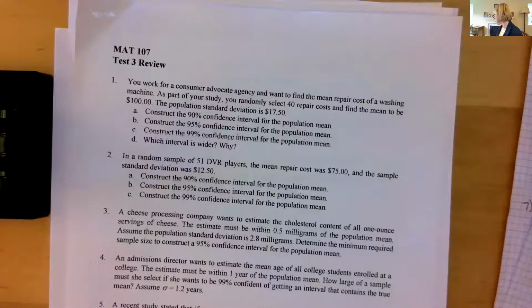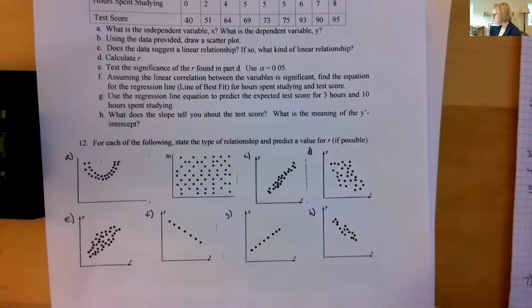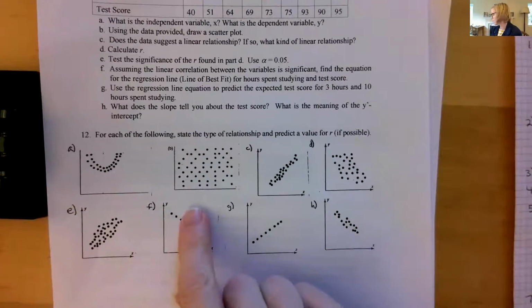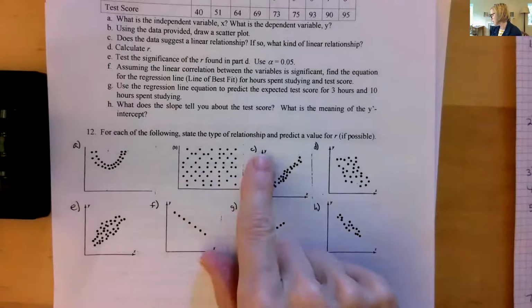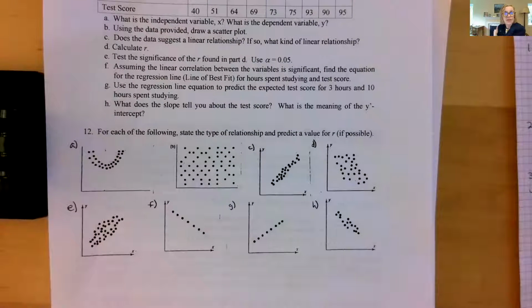So to finish here, I just want to look at number 12. Here we go, number 12. And I didn't write anything down here. I just want to walk through it. For each of these following, state the type of relationship and predict an R value, linear correlation coefficient sample, if possible.